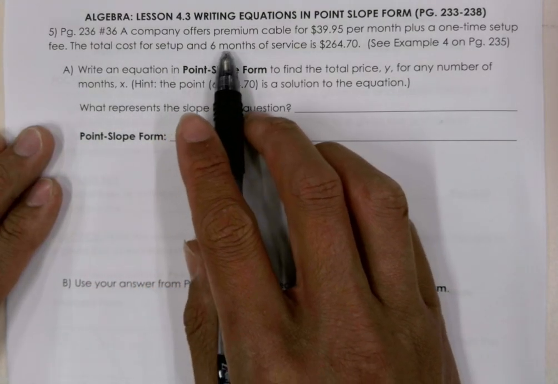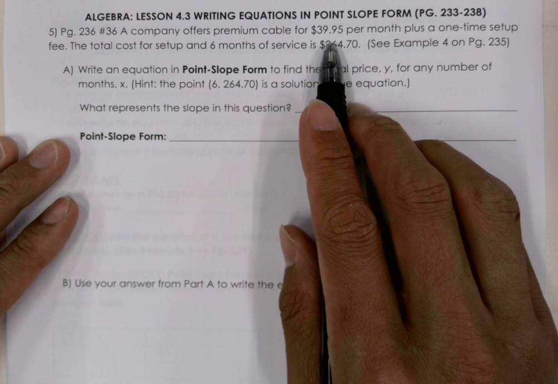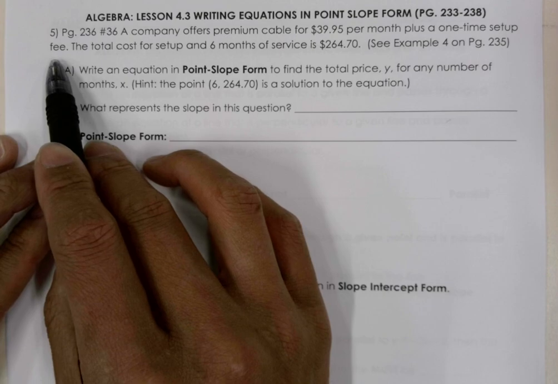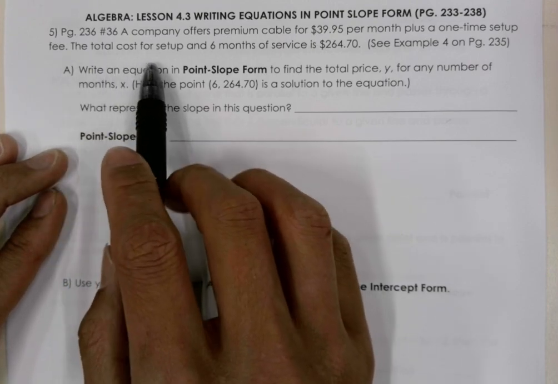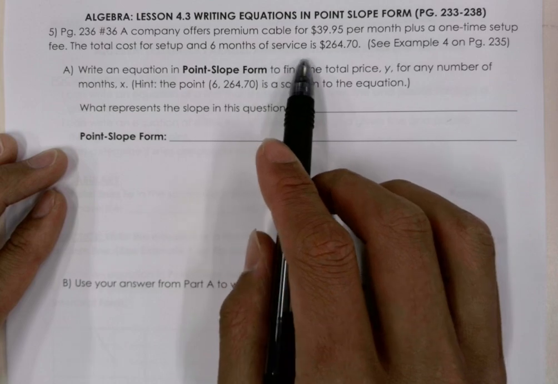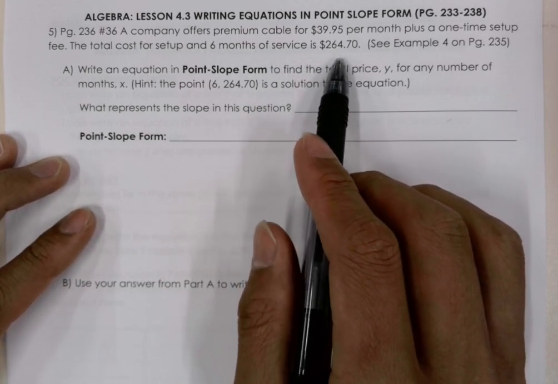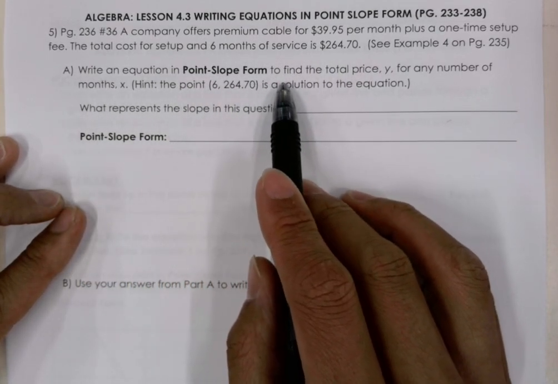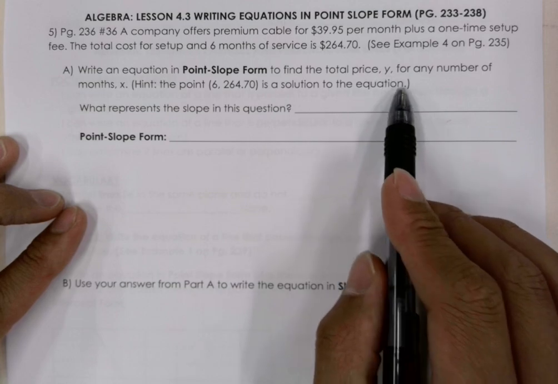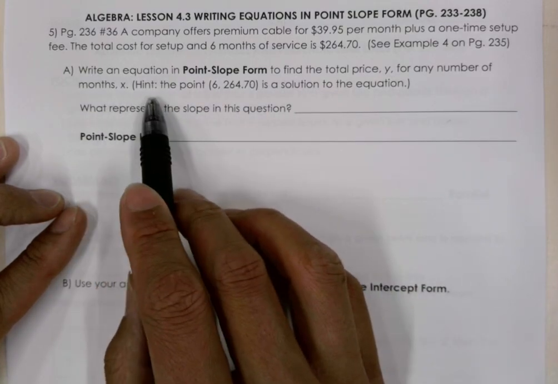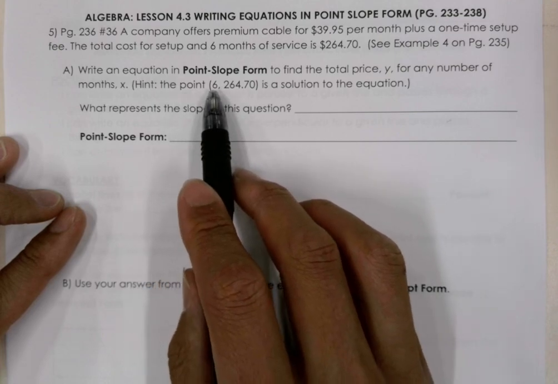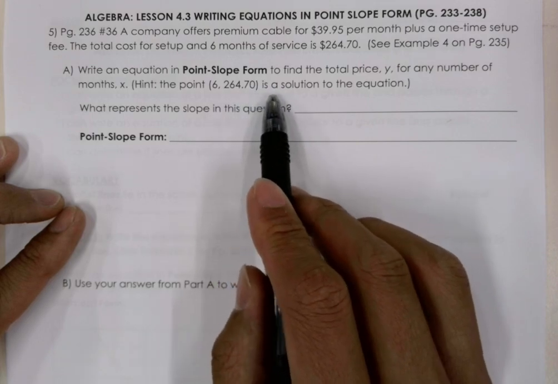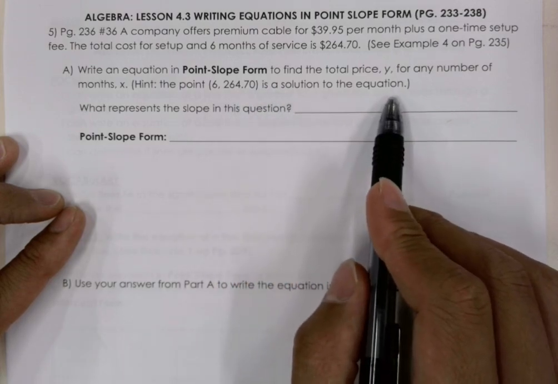A company offers premium cable for $39.95 per month, plus a one-time setup fee that we don't know about. The total cost for setup and 6 months of service is $264.70. Write an equation in point slope form to find the total price y for any number of months. The hint is that the point (6, 264.70) is a solution to the equation.